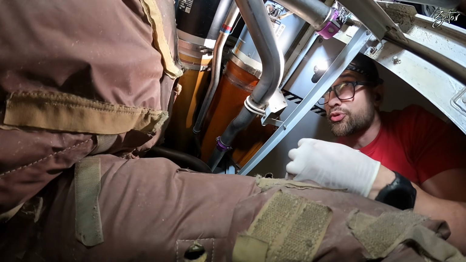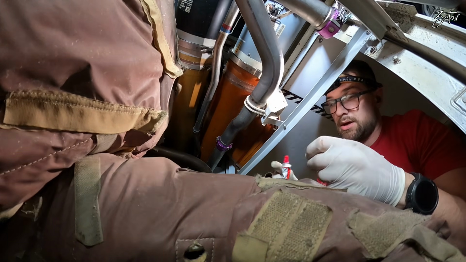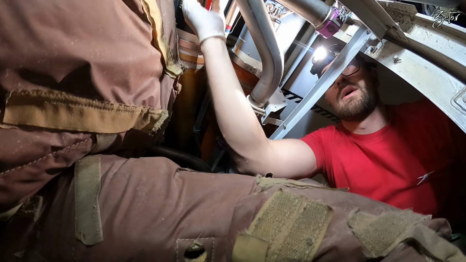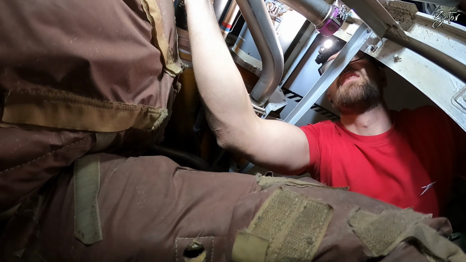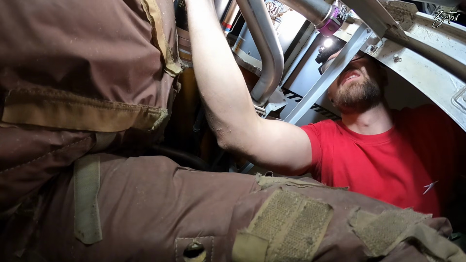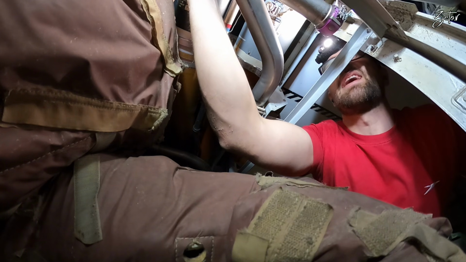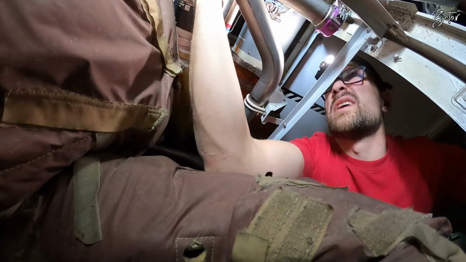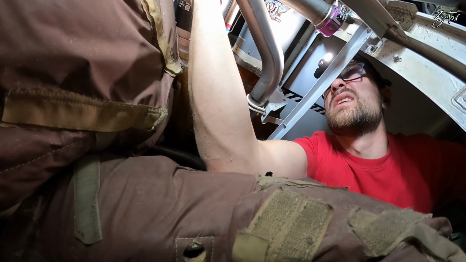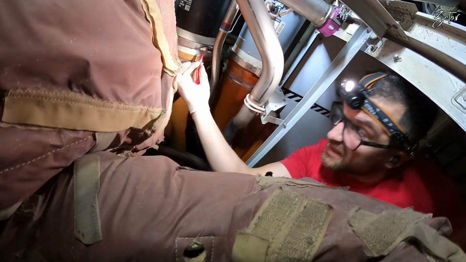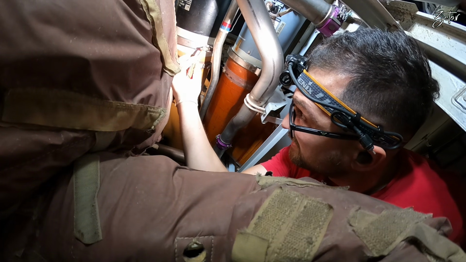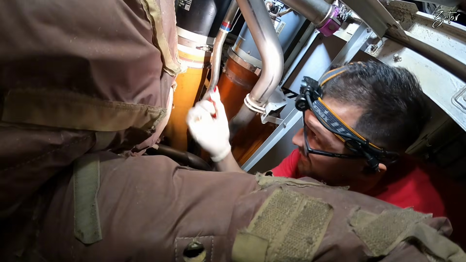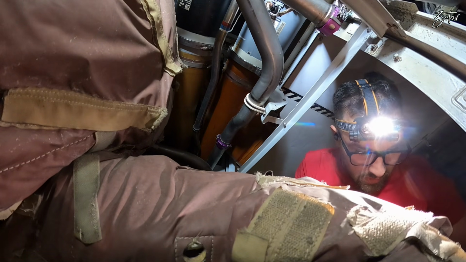Now I need to apply torque seal on all clamps or nuts of the clamps. And the last one. Okay.